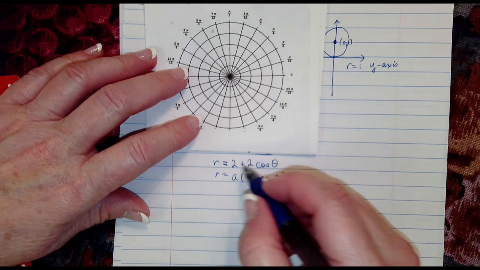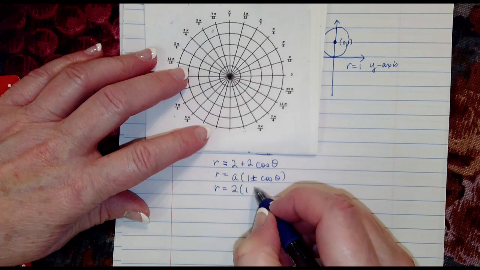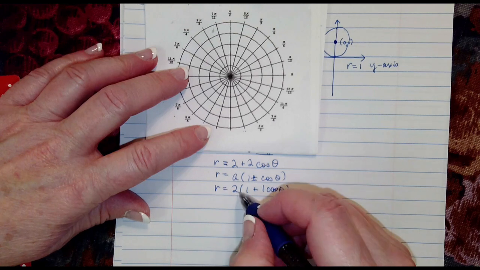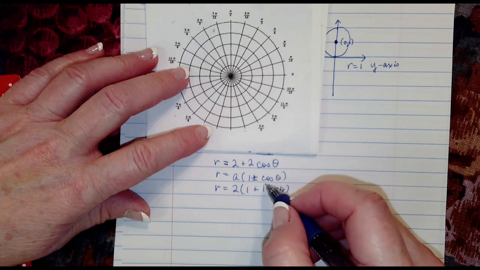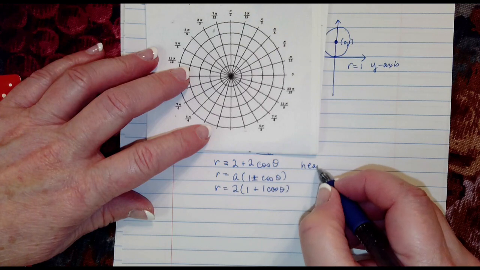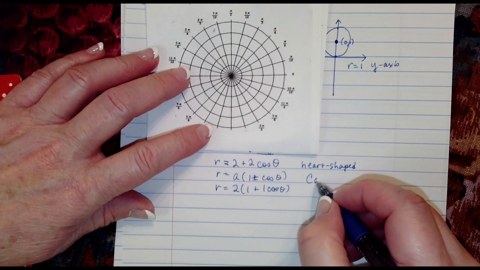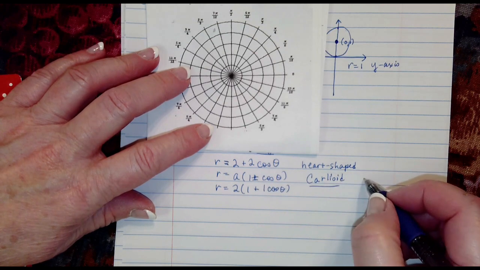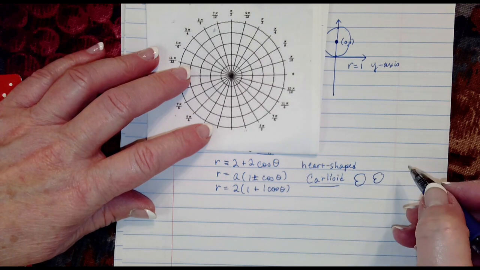So if I look at this one, I can make it look almost the same by taking the 2 out. So it would be 2 times 1 plus 1 cosine theta, because I took a 2 out, right? So now it looks like this. So this one is the basic form for a heart-shaped figure, right? So heart-shaped. And what do we call it? We call it a cardioid. Okay, so a cardioid has a shape that looks kind of like this. So it does look kind of like a heart.